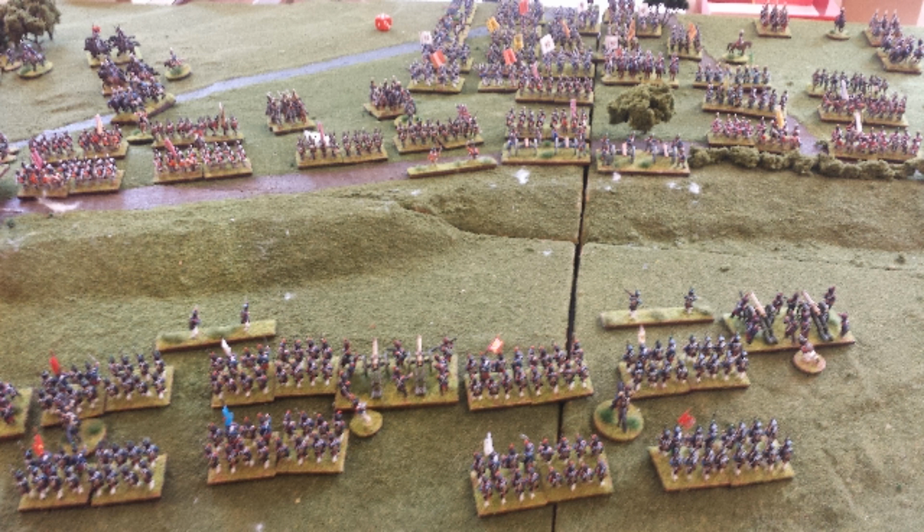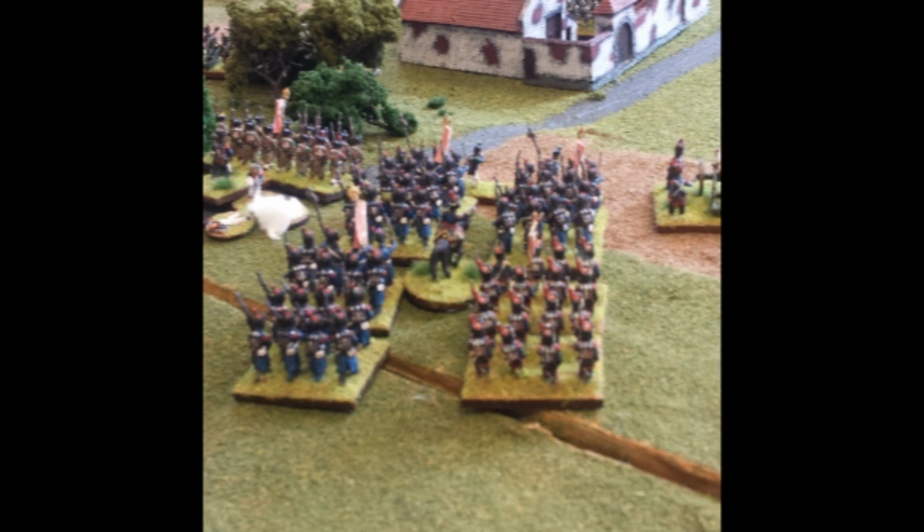I mentioned the Osprey books, and I own pretty much all of the Napoleonic ones. They're very good. There's other ones as well. There's things like Napoleon at War. There's the Osprey series on the Peninsular War. There's a million different options out there, and especially with the internet as well.